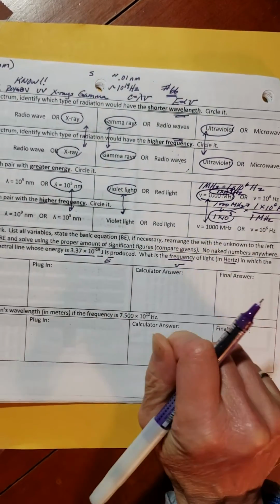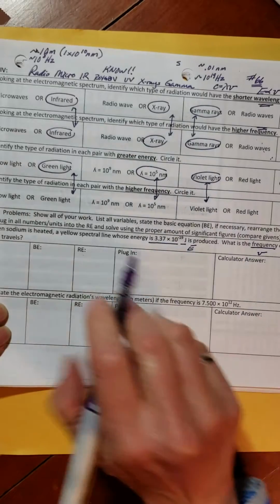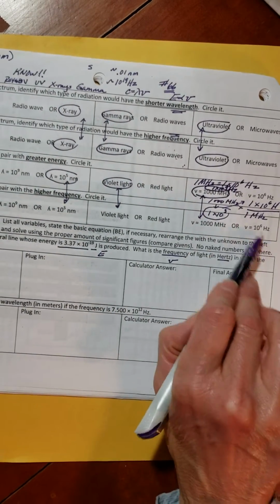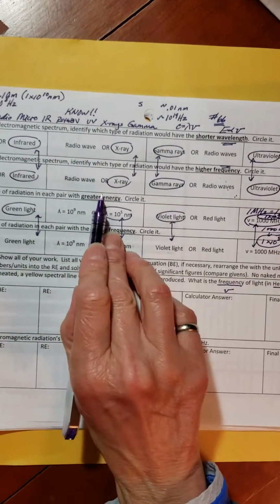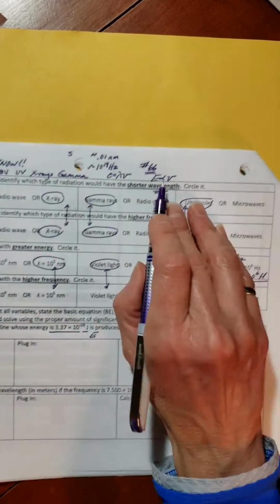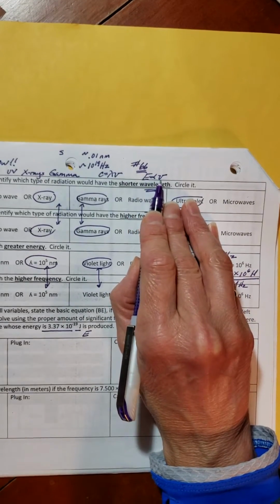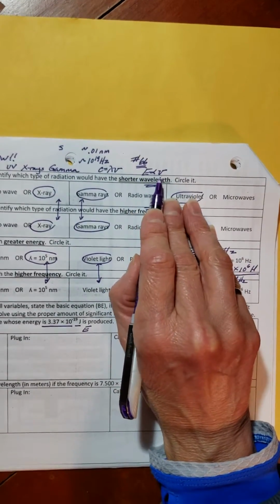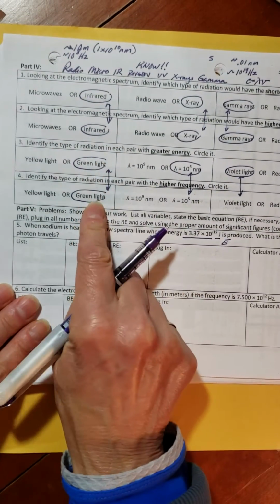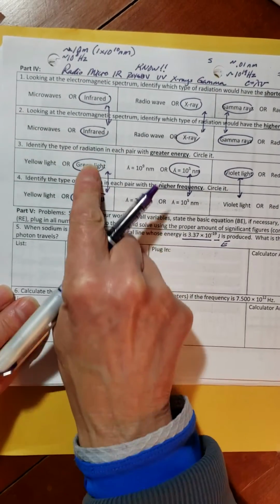Now you can see here again, I've pulled something that's pretty much about the same thing that I just did up here. Greater energy, higher frequency. If energy and frequency are proportional to each other, that would mean that your higher frequency, green light, is going to have greater energy.